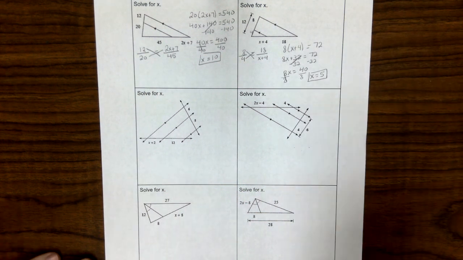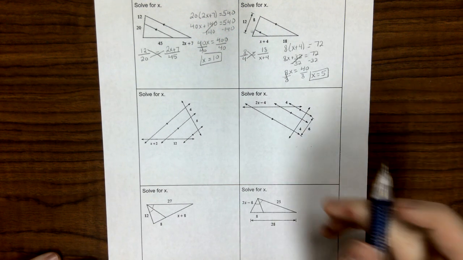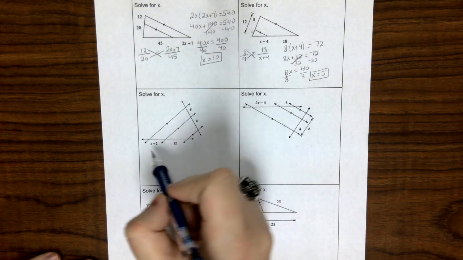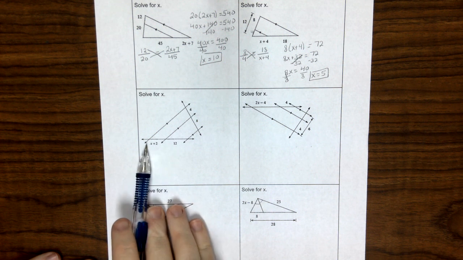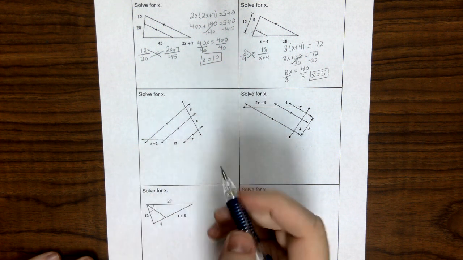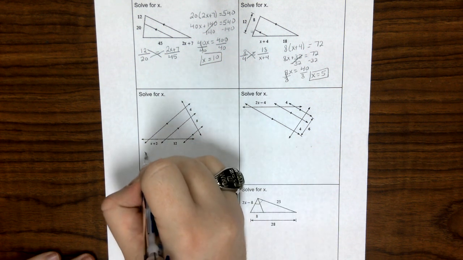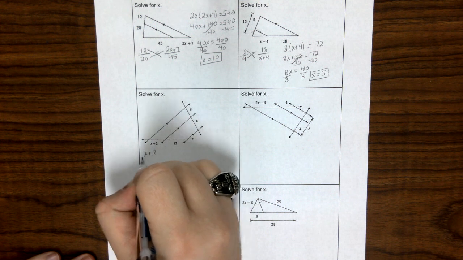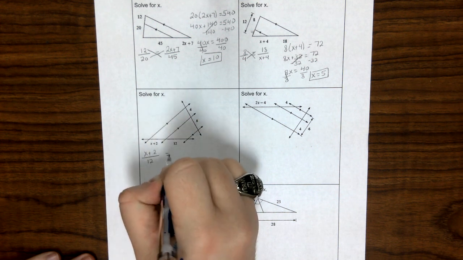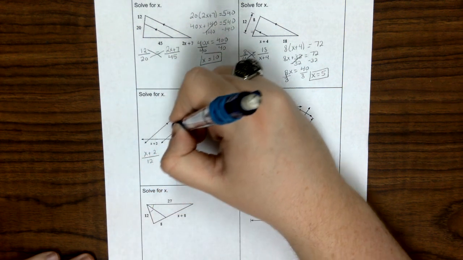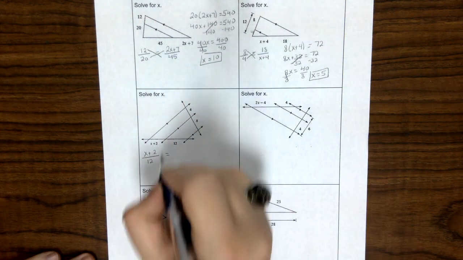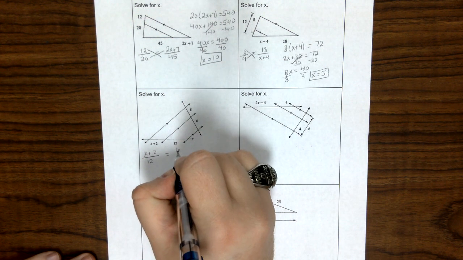All right. Now move on to the parallel ones. So again, you could read either way, go this way or this way. I decided to do the x plus 2 first. So x plus 2 over 12 equals, now because I start with x plus 2, I got to start with the same order. That'd be 6 over 8.